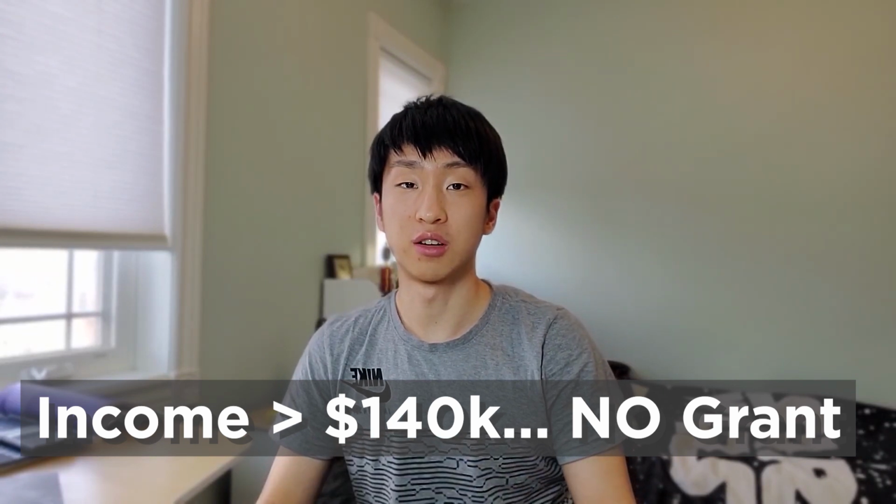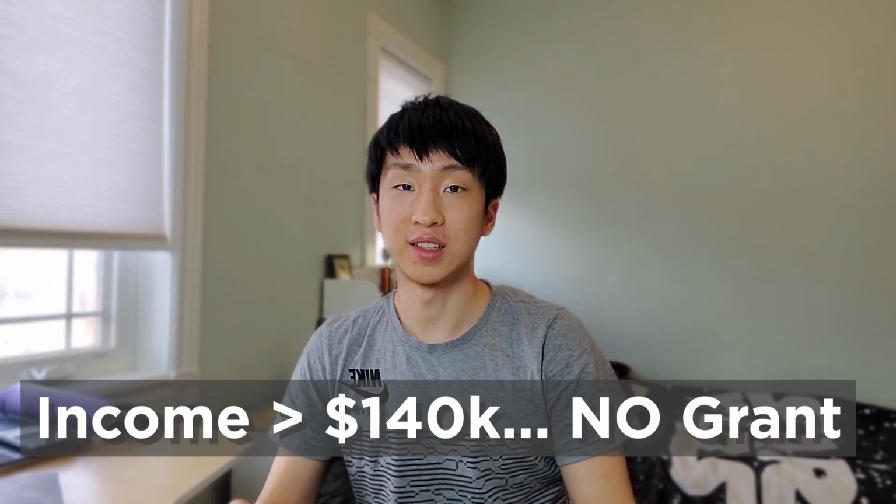In terms of grants, if your family has a higher annual income than $140,000 a year, you are not eligible for a grant. And the amount of funding that you get for your education depends on a few factors, which include your study load, your education expenses, your financial situation, as well as if you identify as Indigenous or are a person with a disability. If you want to estimate the amount of funding that you get, there's an online calculator that I linked in the description below just for that purpose.